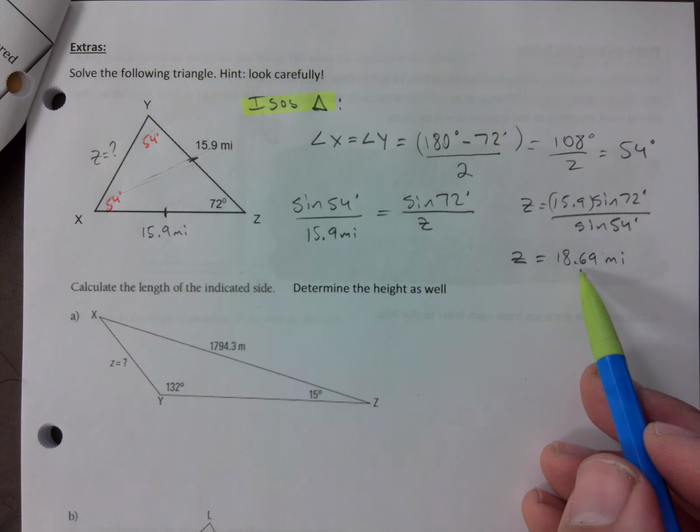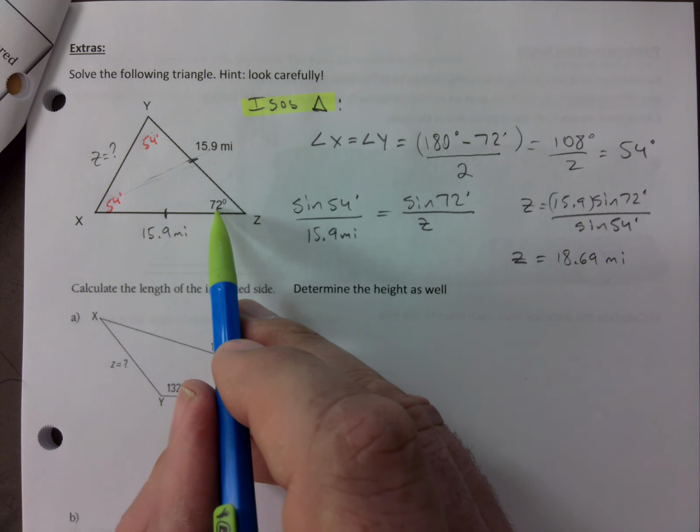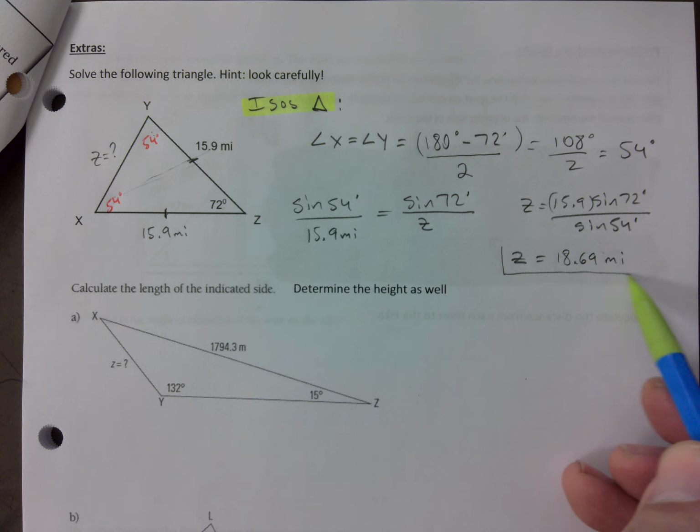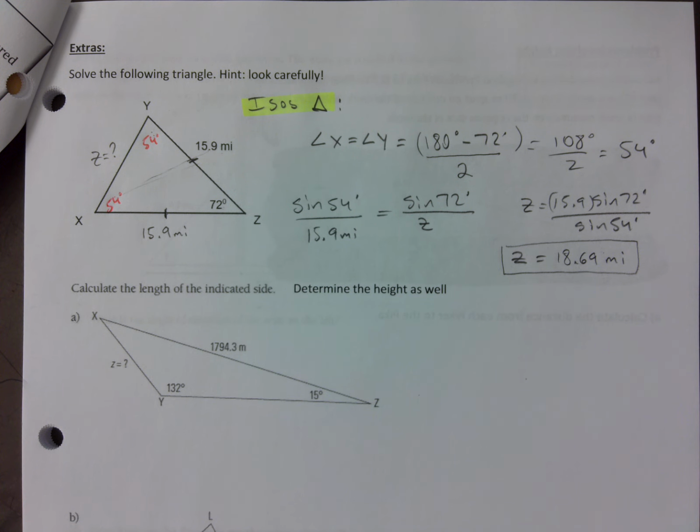It's a little bigger than the other ones, right? The angle across from it is the largest angle. So, okay, we're good. I'm still not saying it's going to be right every time, but at least you know you're not off, right? You're not like way off.